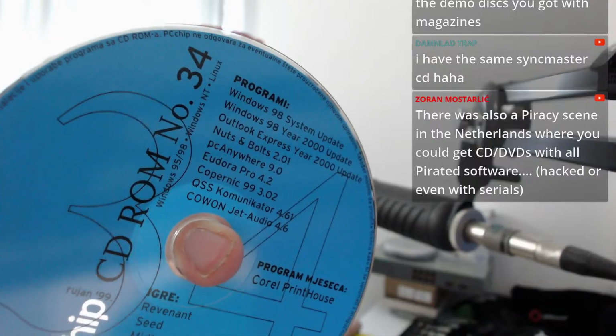Windows 98 system update. There was also a piracy scene in Netherlands where you could get CDs with all pirated software. Oh yeah, that's completely normal. How else would you get software, right? I don't know about Netherlands, but here we were kind of cut off from the world, especially because of the war in the 90s, and we didn't have access to legal software, even if we were able to pay for it.